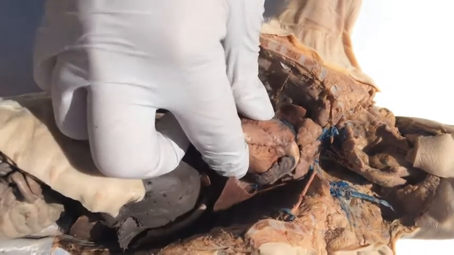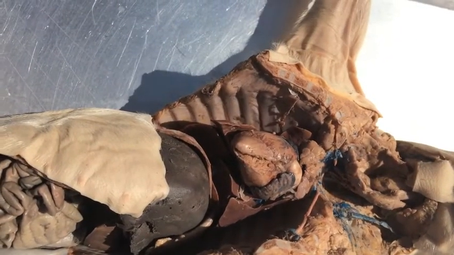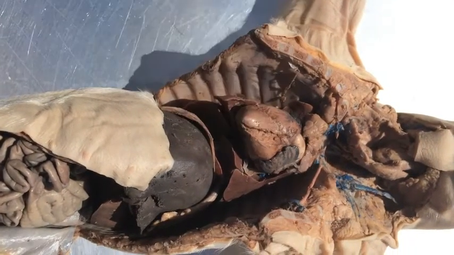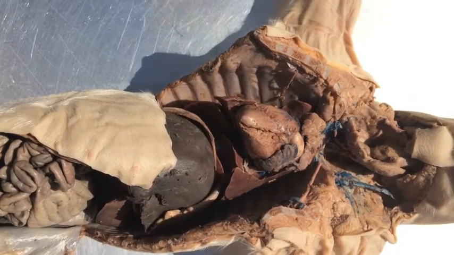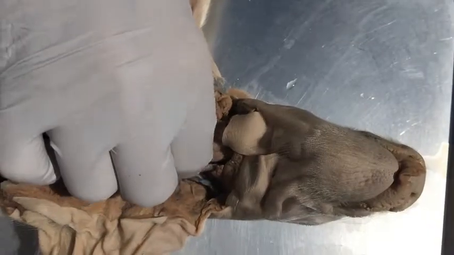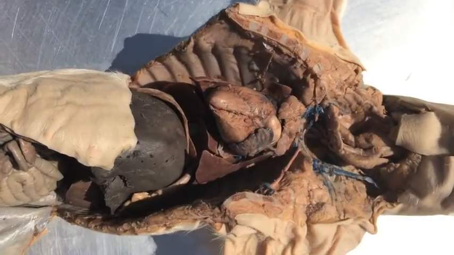The pericardium is the muscular covering the lungs, and it helps to enclose the heart and blood vessels, and it protects the heart. The esophagus is up here under the windpipe, the trachea, and it's responsible for carrying food down to the stomach.